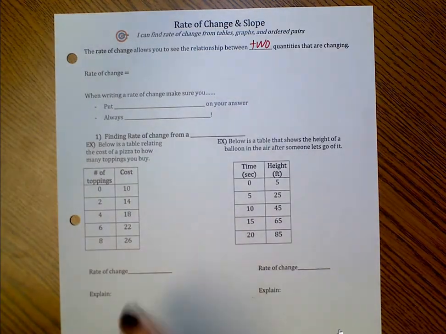So for example, if you're going to the movies, the more people that you bring with you, the more the cost is going to be. So as the number of people changes, your cost will change. So rate of change just shows how those things are related as they are changing.